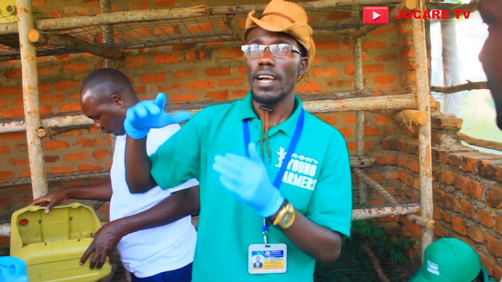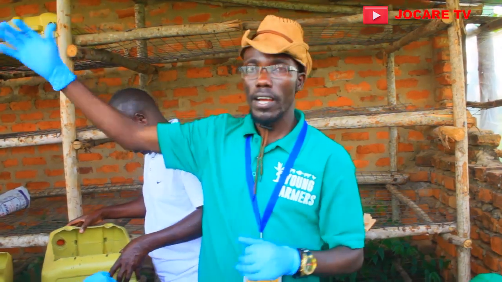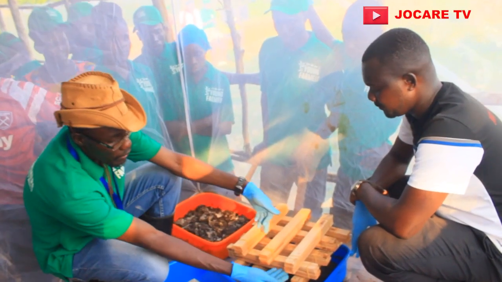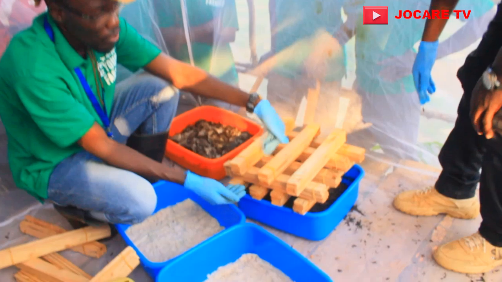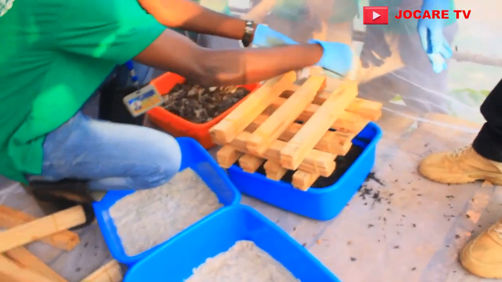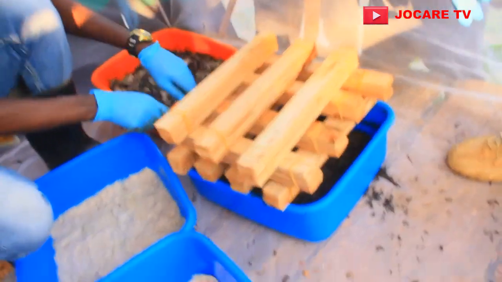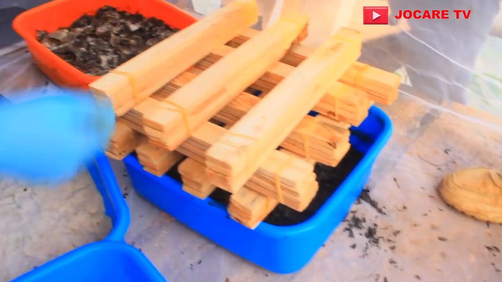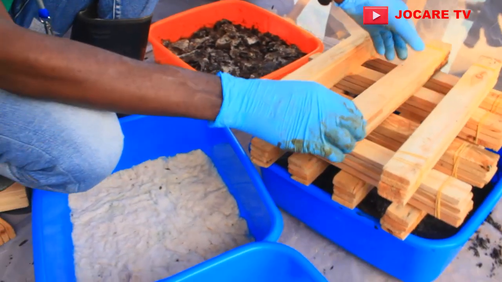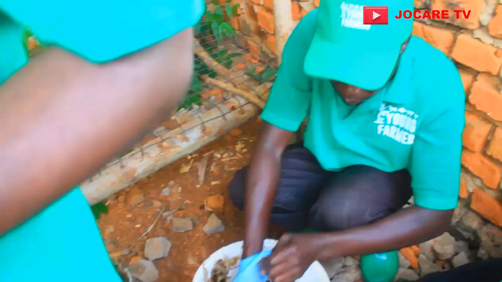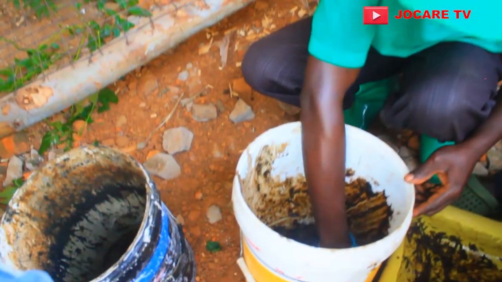A cage section is where we rear the fly itself, so that they're able to give us eggs, and the eggs are able to be brought out. Now when the eggs are got, we are able to begin feeding.